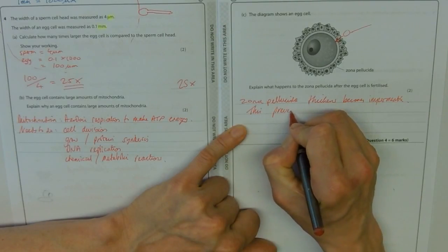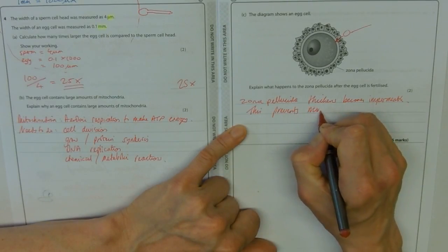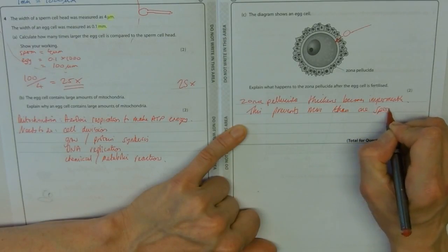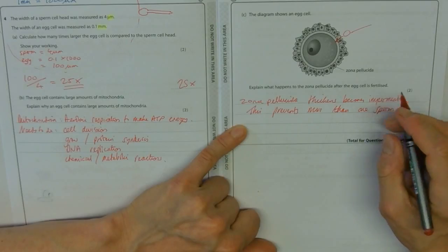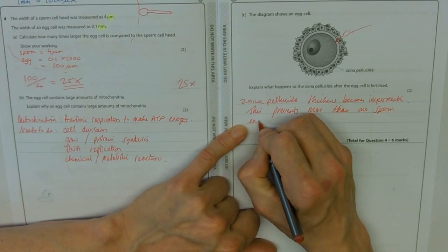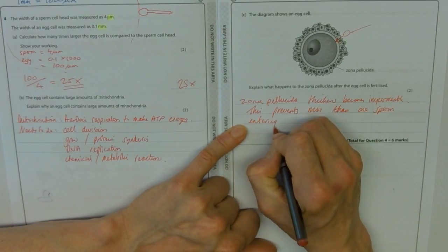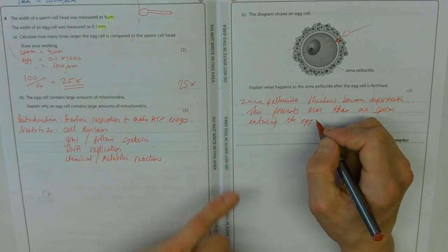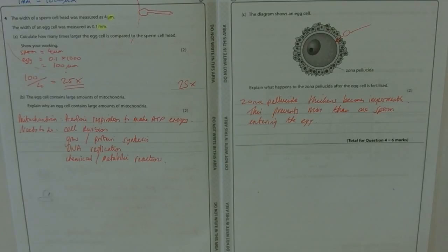This prevents more than one sperm entering the egg. Or polyspermy is the technical term there.